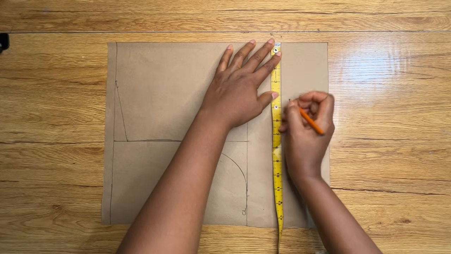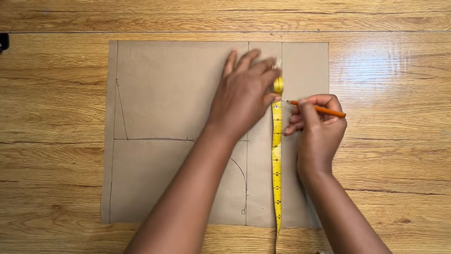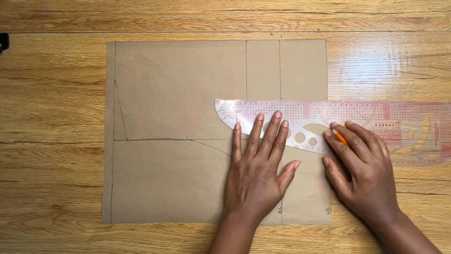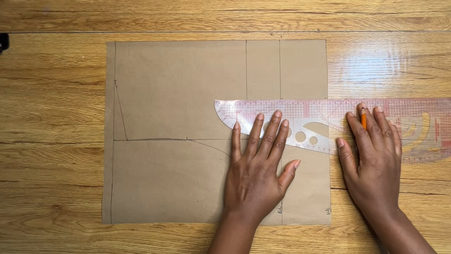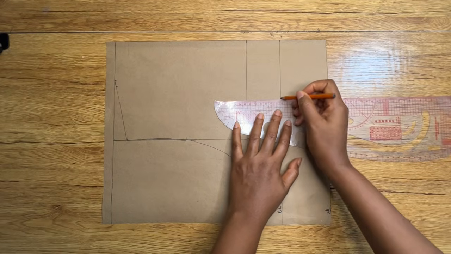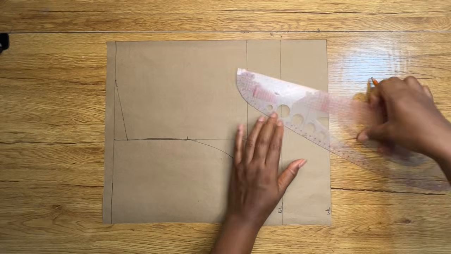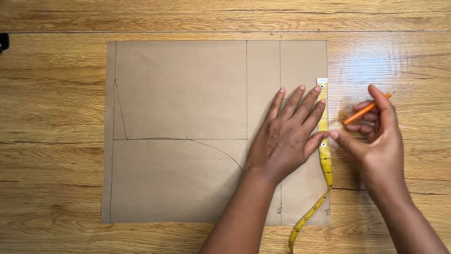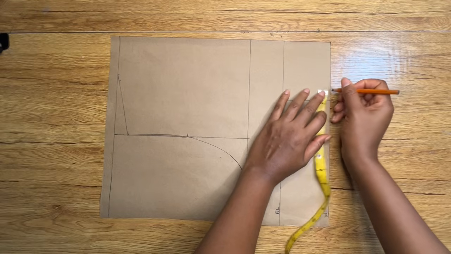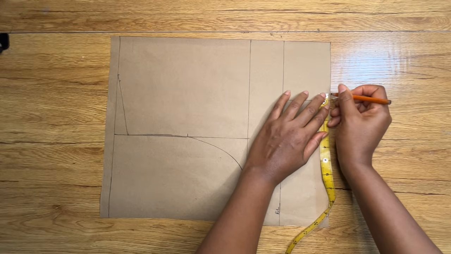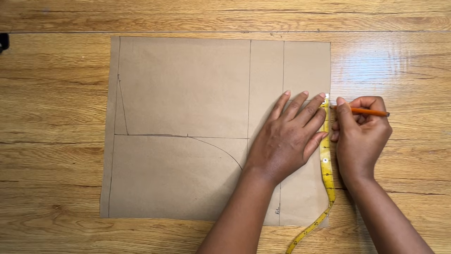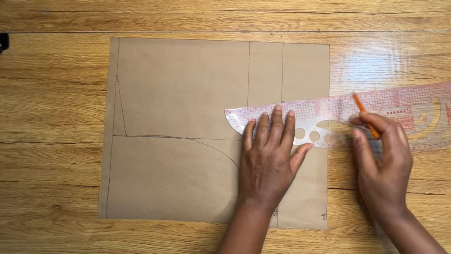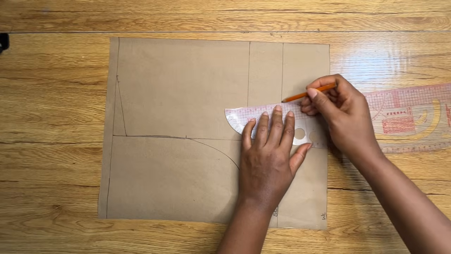So next is to take out my dart, and to do this, I'll measure out the bust span, and the bust span I have is 9 inches. Dividing that by 2 is 4.5. So I'll just measure 4.5 on the waistline and on the bust point line here, and take my ruler to connect it like so. And after doing that, I'll take my darts of 1 inch, that is 0.5 on both sides like so, and take my ruler to draw out my slant lines from this point to the bust point.